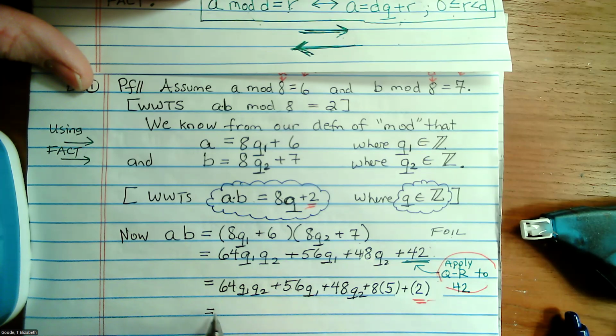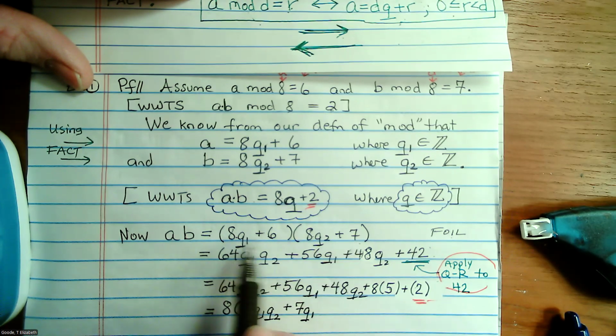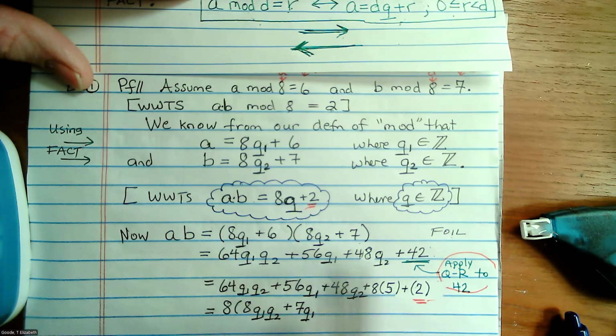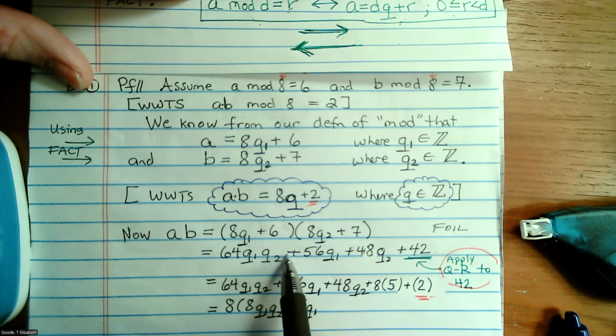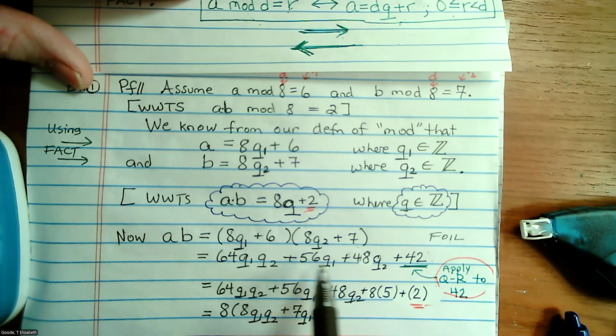For the first term it would be 8Q1Q2, plus 8 times 7Q1. In fact, when we do this, we could just write 8 times Q1 times Q2 plus 8 times 7 times Q1.